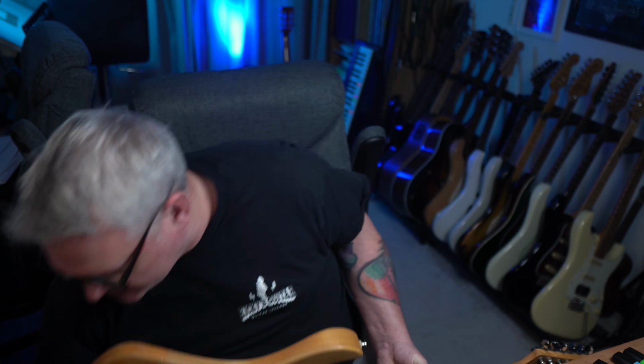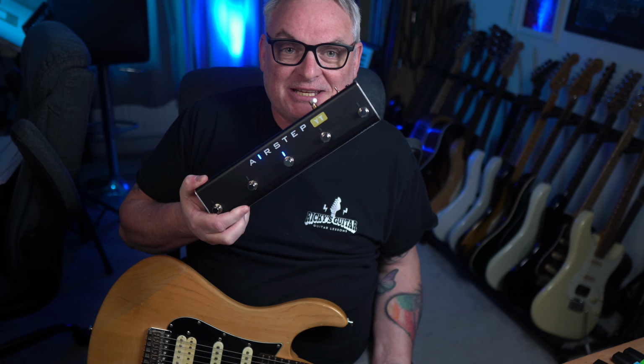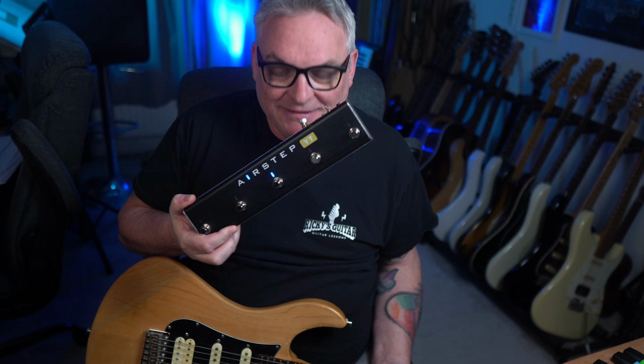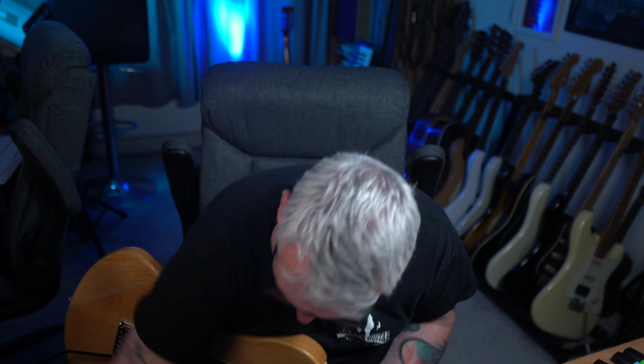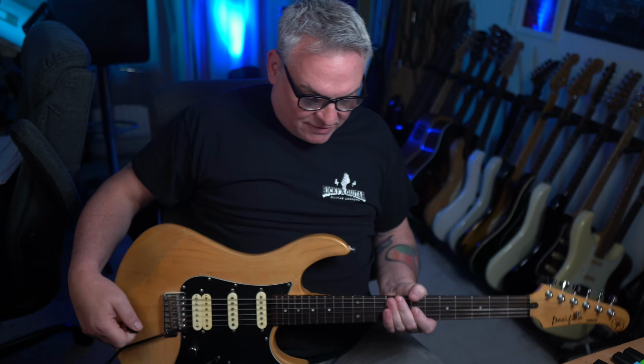Move it. This is under here. Controlling the THR with the Air Step here, and the X Sonic Air Step, which is pretty cool. Let's have a look. So now that should be cleaner, not so buzzy.